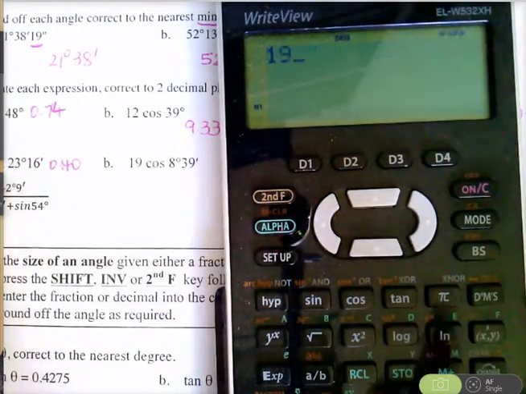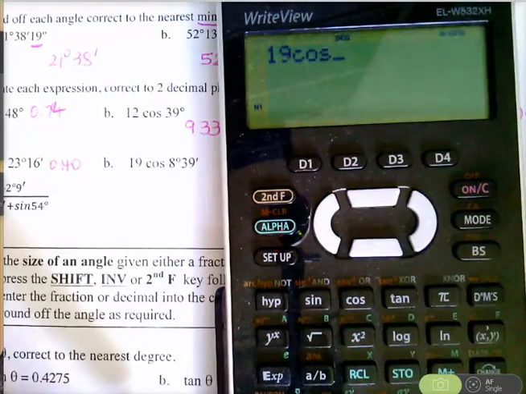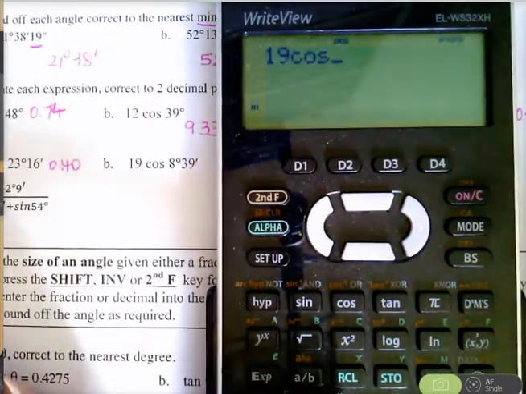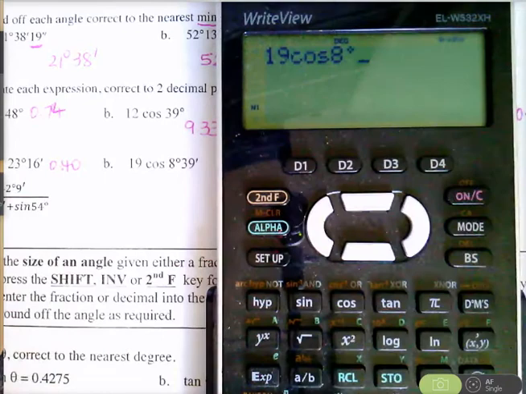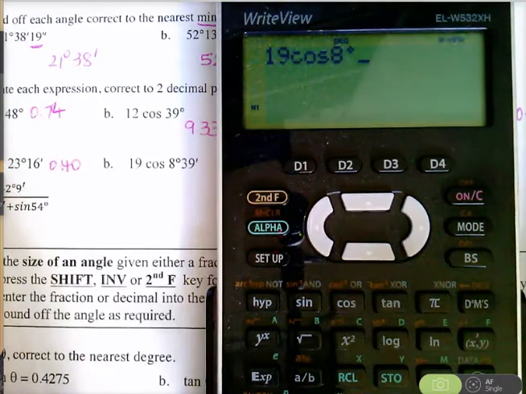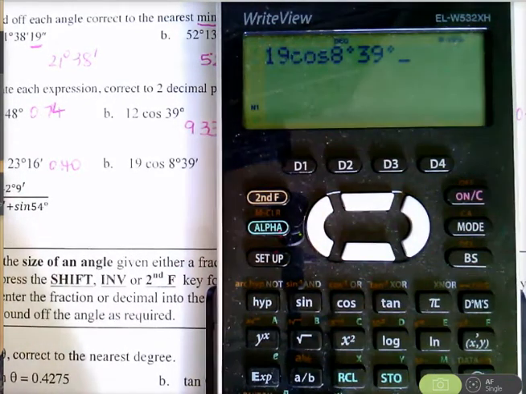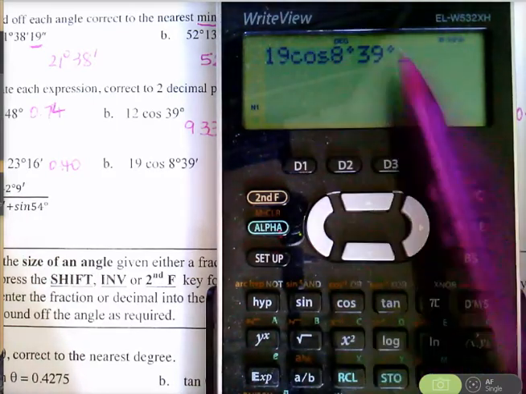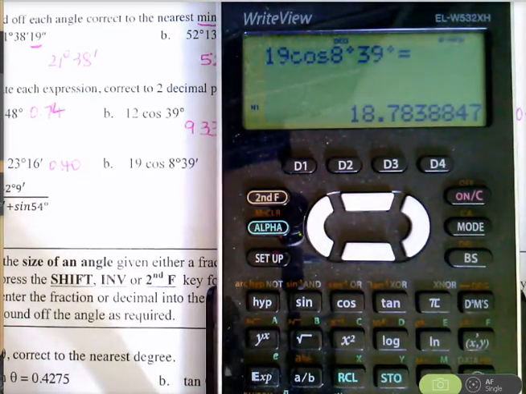The next one, 19 cos 8 degrees 39 minutes. So I press 19, I press cos, then I press 8, then I press the DMS button, degrees, minutes, seconds, then I press 39 and the DMS button again. So that's 19 cos 8 degrees 39 minutes. Answer 18.78 to 2 decimal places.